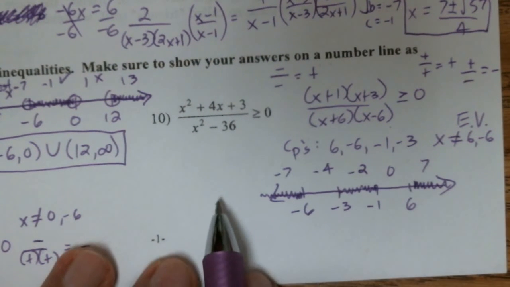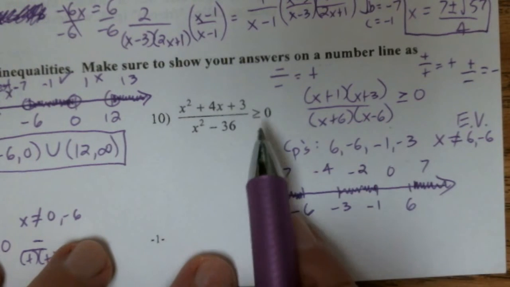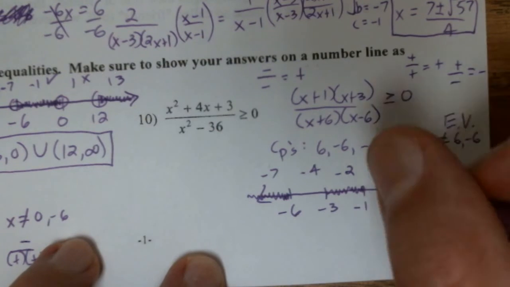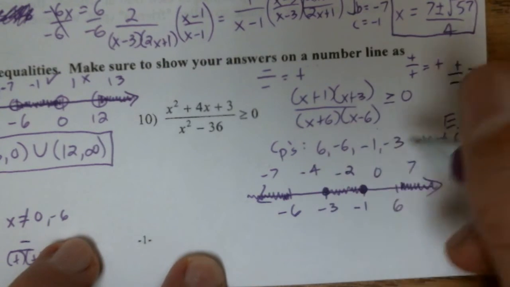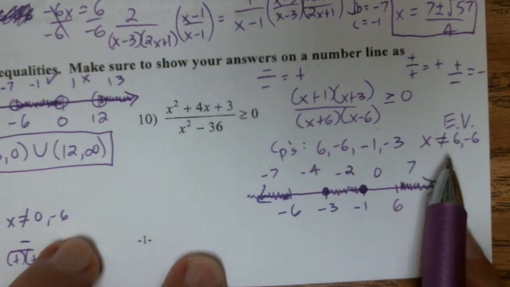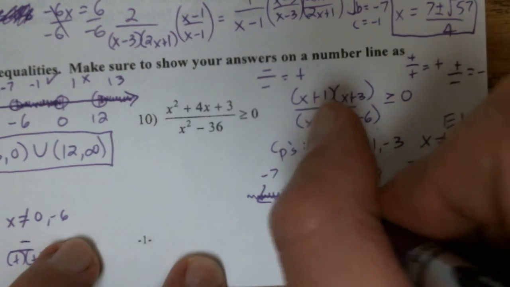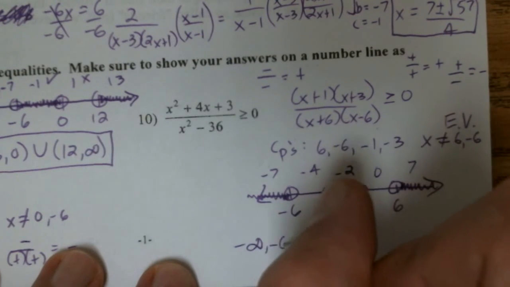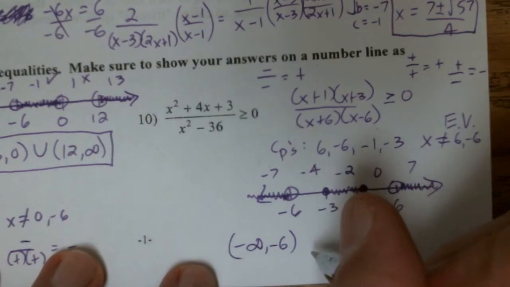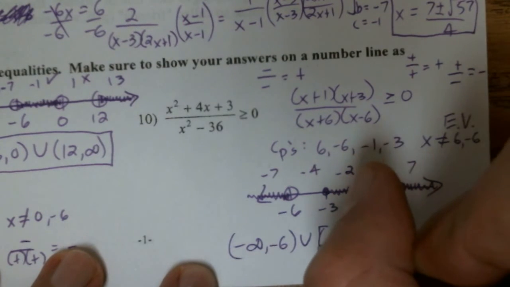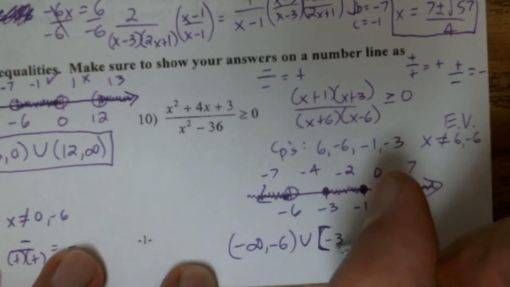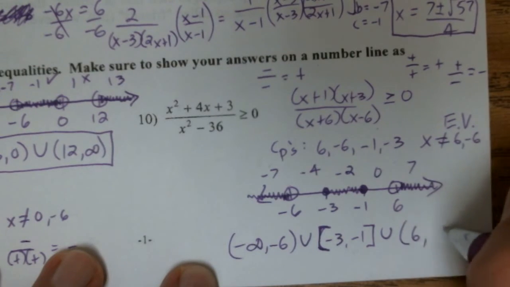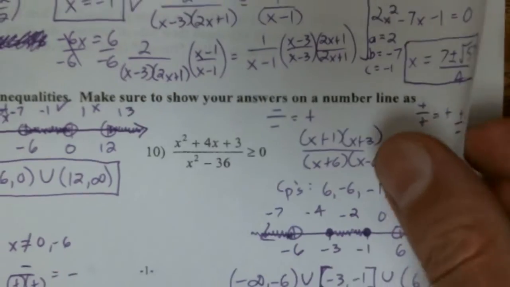All right, so our notation is from -infinity. Let's go back to the dots. I have an equal bar, so I can put the equal bar on these two CPs, the -1 and the -3, but I cannot put the closed dot on the -6 and 6 because those are EVs in the denominator. So those have to be open circles. So it's going to be -infinity to -6 with parentheses because that's open. And then I'm going to pick it back up, from -3 to -1, with brackets. And then pick it back up with an open dot, 6 to infinity.